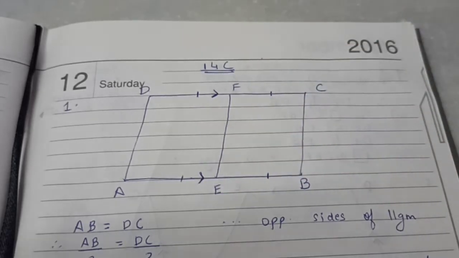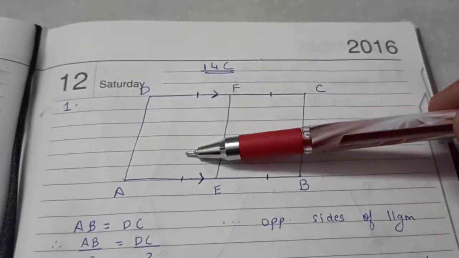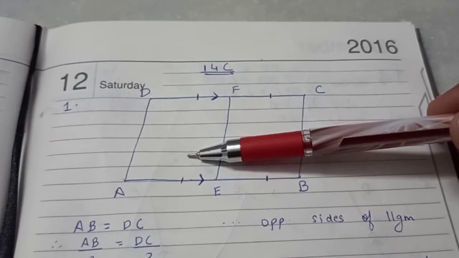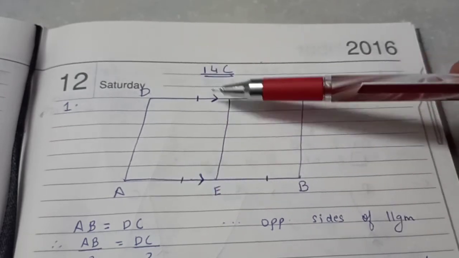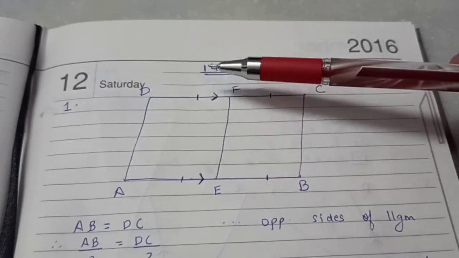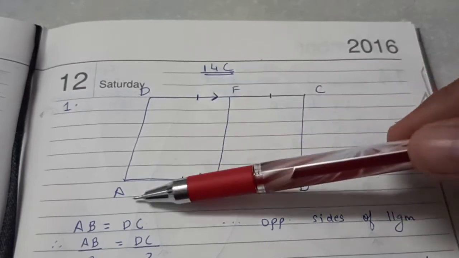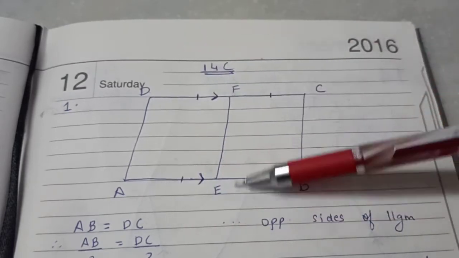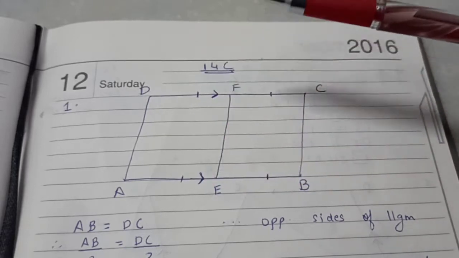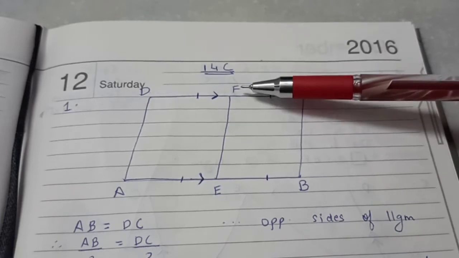Now remember, whenever we have to prove a quadrilateral as a parallelogram, we just have to prove a pair of opposite sides equal as well as parallel. So if I can prove that AE is equal to DF and AE is parallel to DF, then it's proved that AEFD is a parallelogram. Automatically then AD and EF will also be equal and parallel.